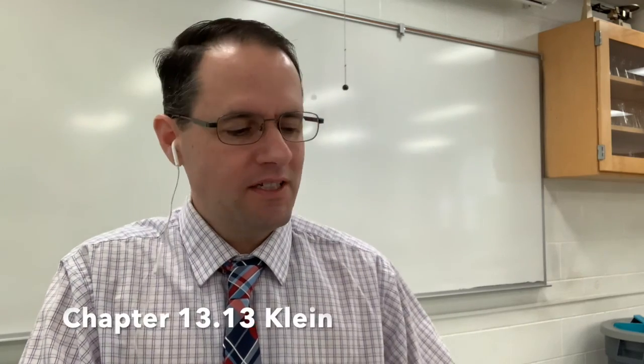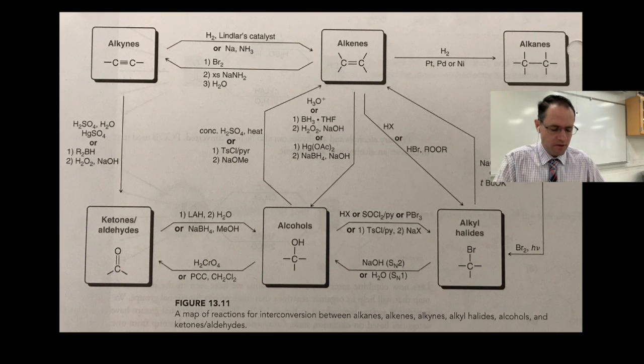In section 13 of chapter 13 of Klein's second edition organic chemistry textbook, they're starting to talk about synthesis strategies. We saw a lot of this in chapter 12, going from an alcohol to an alkyne, from an alkene to an alkyne, or maybe from an alkyl halide to an alkyne. And we had this map. And this figure here is a much larger atlas of functional group interconversions.